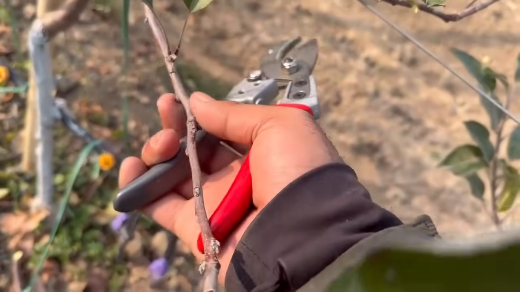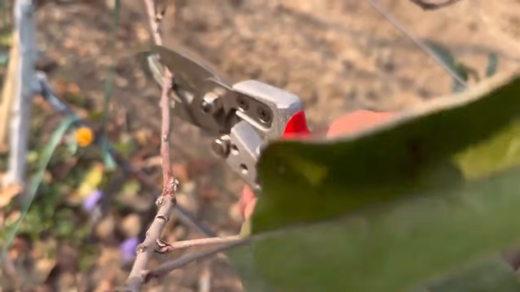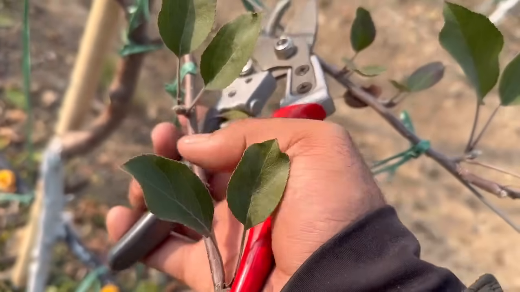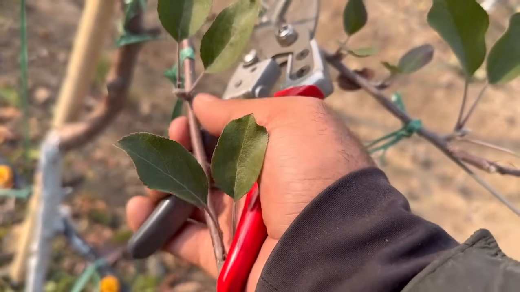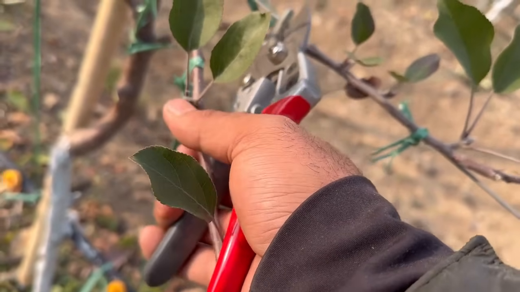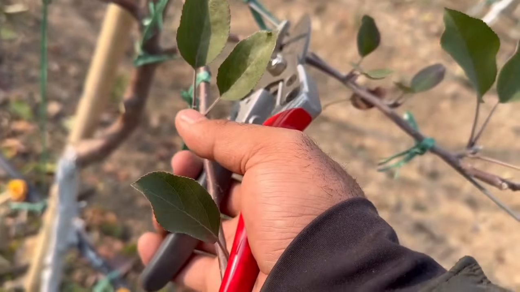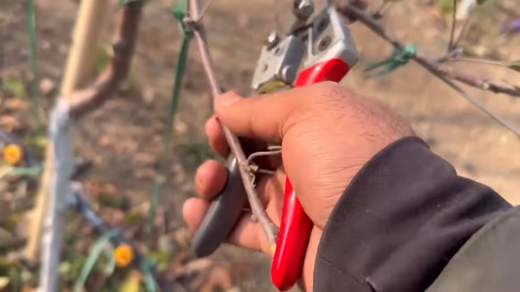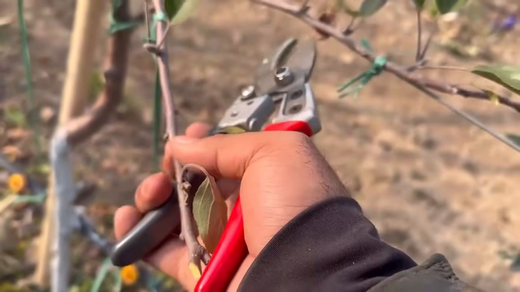Now when it comes to the presence of buds, there are two types of buds in a plant. One is the fruit bud. You can see clearly this is the fruit bud because it's pointed and it's protruded from the little branch outside, and also it's stout and fat. This one is a vegetative bud because it's attached to the lateral and it's not that much fat.